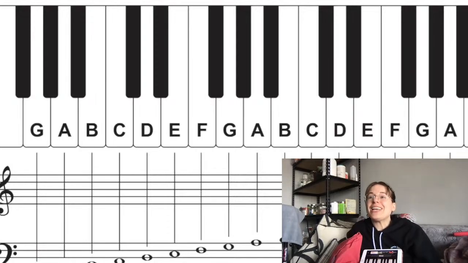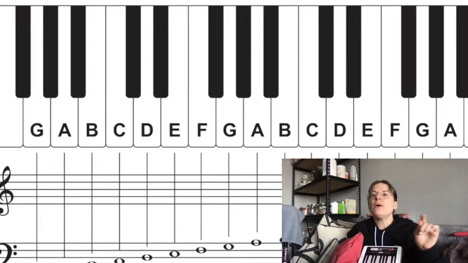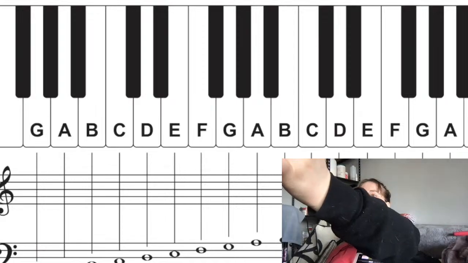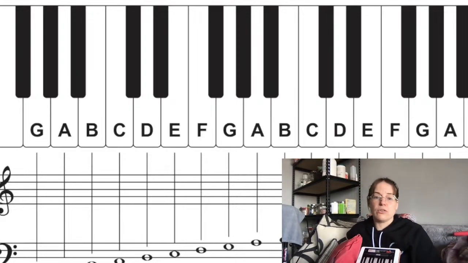Another way to check is to know how many half steps are in and to count the half steps. I explained how to do that in Music Theory Monday, both yesterday's and a week ago's. So if you want to learn how to do it, go to YouTube and go to my Music Theory Monday replay and learn about musical intervals, how to build musical intervals, because that way you can cross-check your work and know that it's correct.